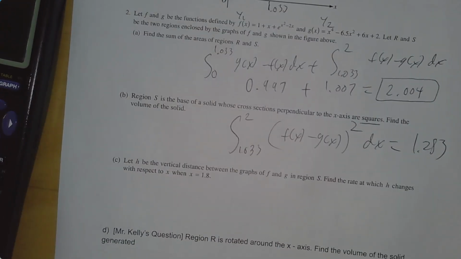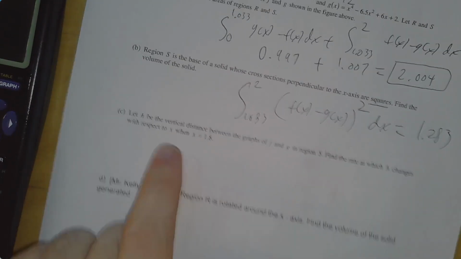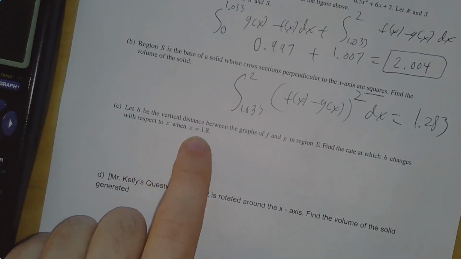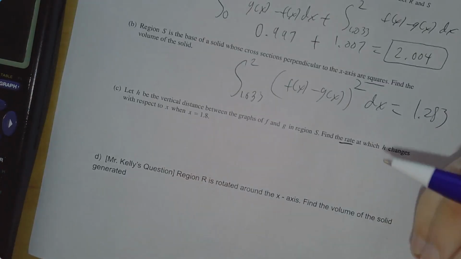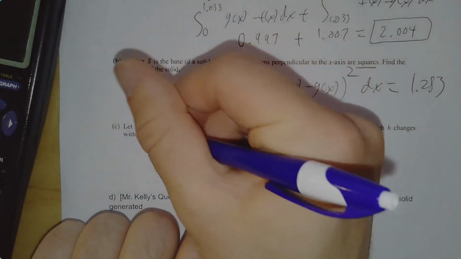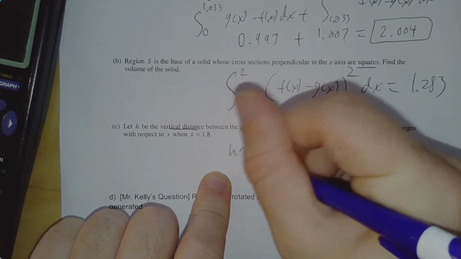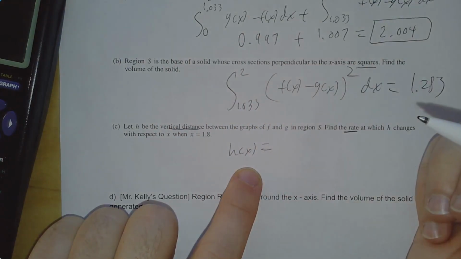Let h be the vertical distance between graphs of f and g in region S. Find the rate at which h changes with respect to x when x is 1.8. So again, this is the key word, the rate. It could also be like, is the rate increasing or decreasing? And then you have to know what vertical distance is. So h of x just means top minus bottom, right?